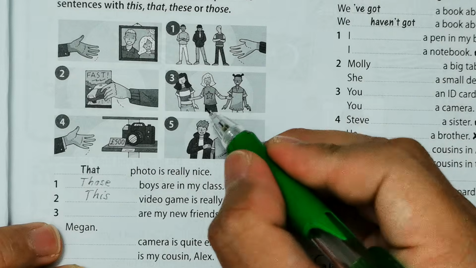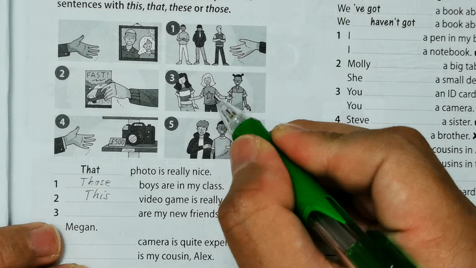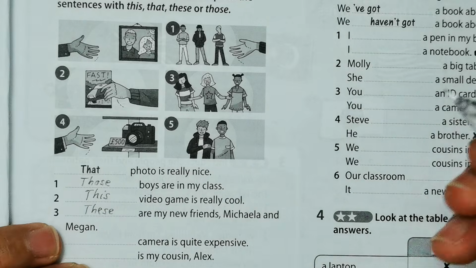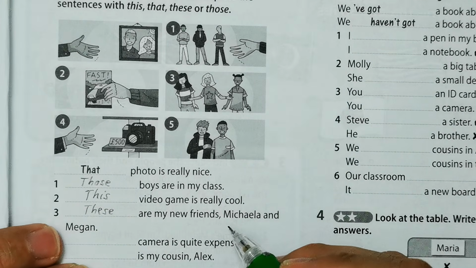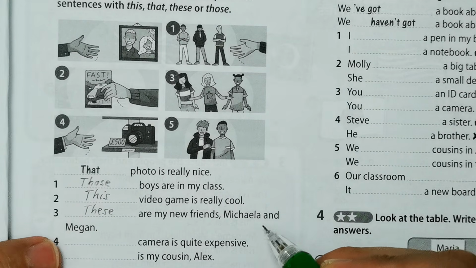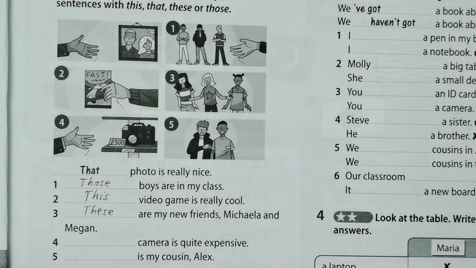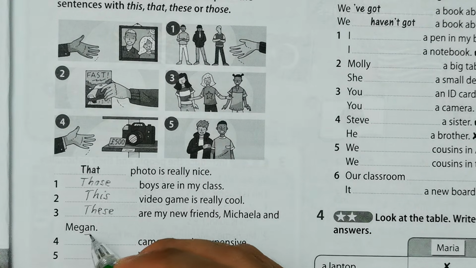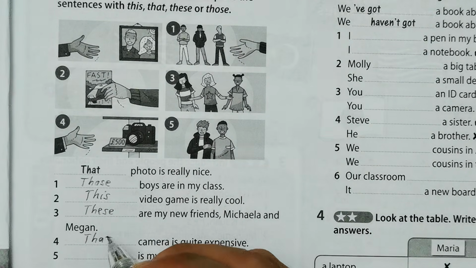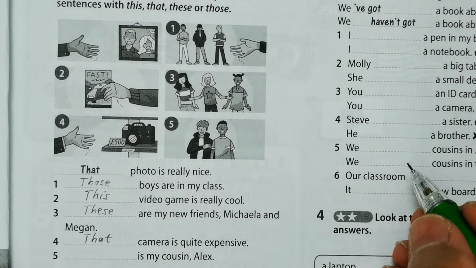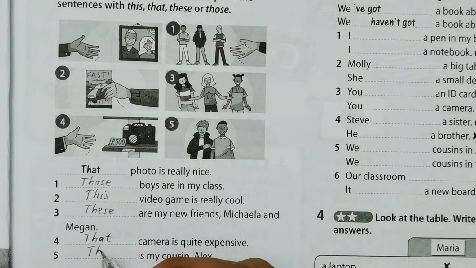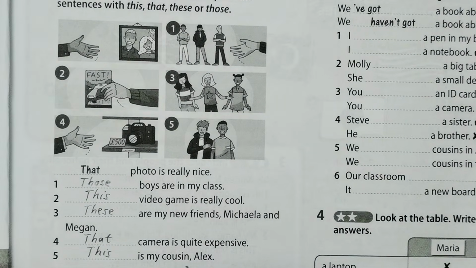And number 3, we'll use these. So plural form. So these are my new friends, Michaela and Megan. And number 4, camera. So we'll use that. That camera is quite expensive. And then number 5, so this is my cousin Alex.